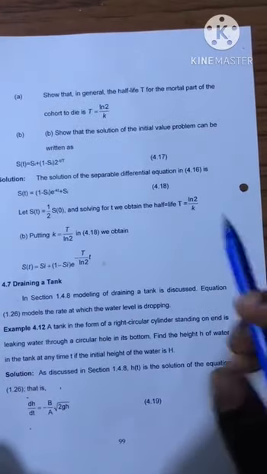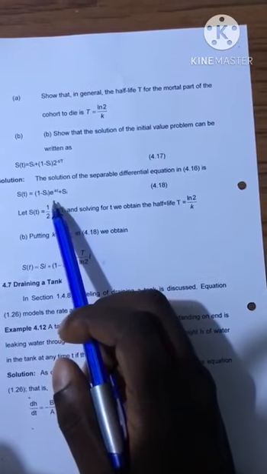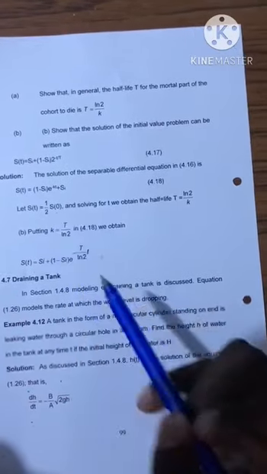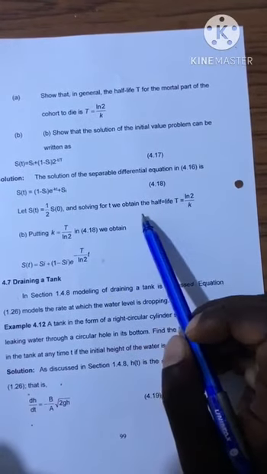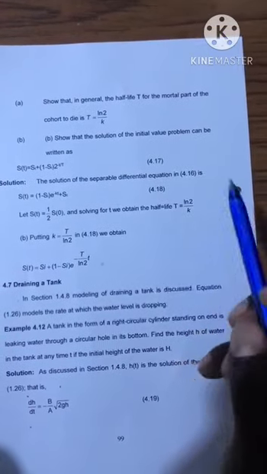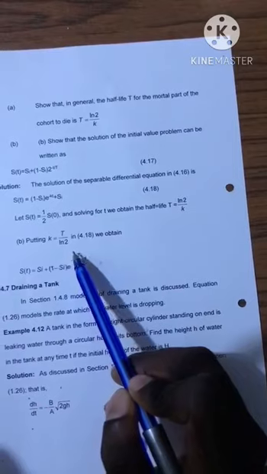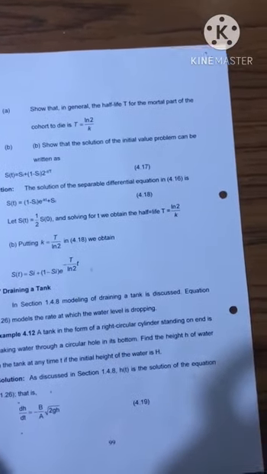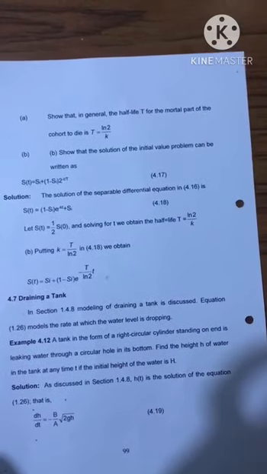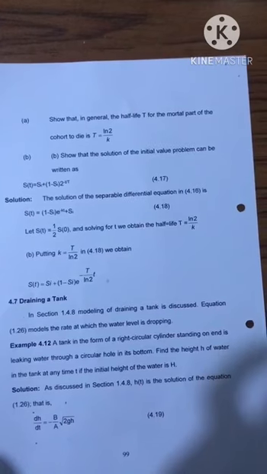Now the solution of the separable differential equation is S(t) equal to (1 minus S_i) e^(-kt) plus S_i. Let S(t) be equal to 1/2 S(0). Now solving for t, we obtain the half-life T equal to ln 2 divided by k. Now for the b part, putting k equal to ln 2 divided by T, and for AIDS we obtain S(t) equal to S_i plus (1 minus S_i) e^(-(ln 2/T) t).